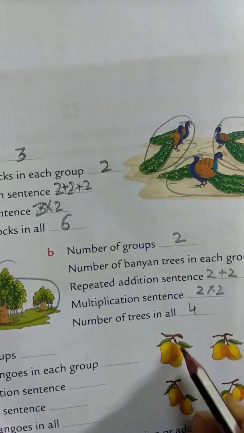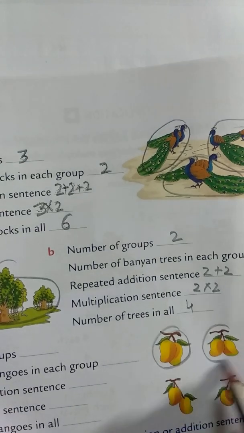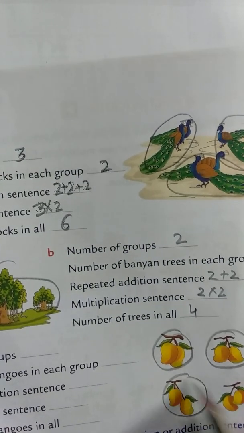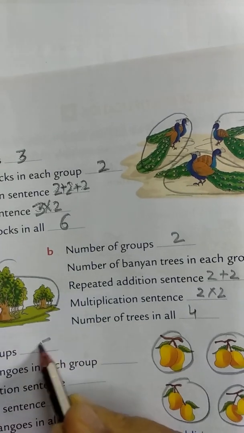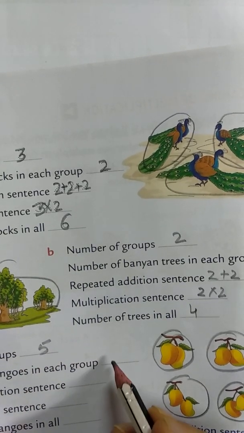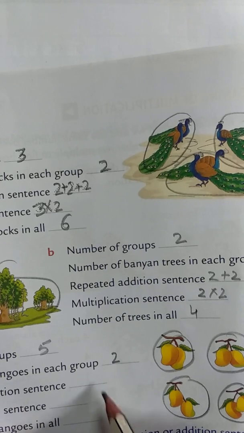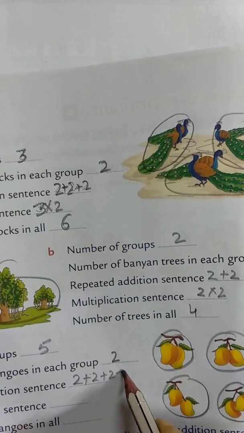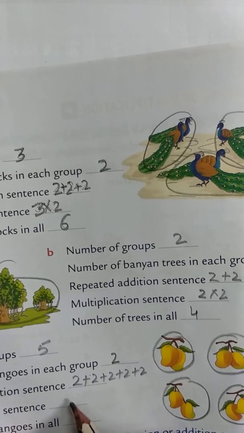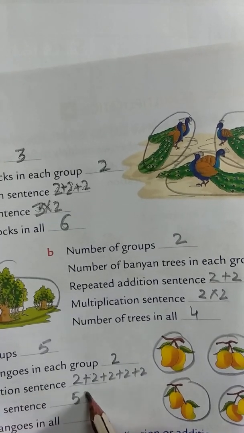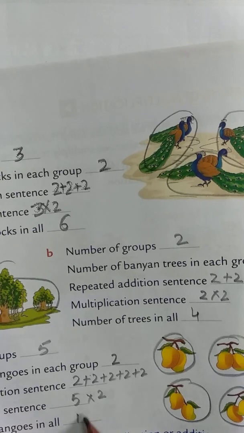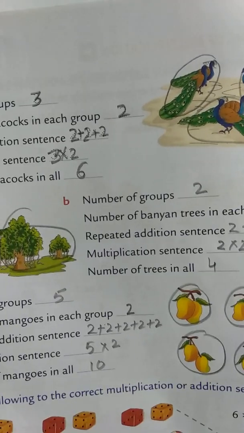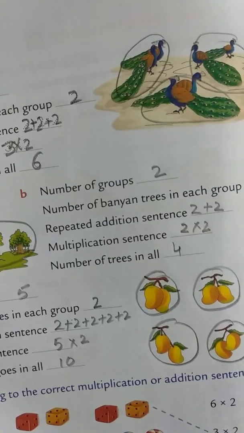Downside there are mangoes, 1, 2, 3, 4, 5. 5 groups are there. Number of mangoes in each group is 2. So in repeated addition, you can write 5 times 2, that is 2 plus 2 plus 2 plus 2 plus 2. And multiplication, 5 groups of 2 means 5 into 2. There are total 5 2s are 10. So same way you can do this last part.